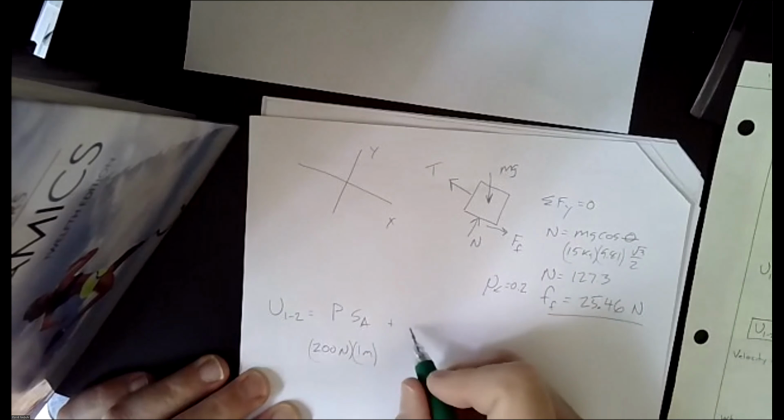So my friction work is going to be the friction force times SB. And that's going to be minus 25.46 times my SB. And what's my SB? That's 0.6, because that's how far B moves. All right. And then lastly, minus the mg sine 30 times SB. And so then the gravitational. So the last one is just going to be minus my 15.